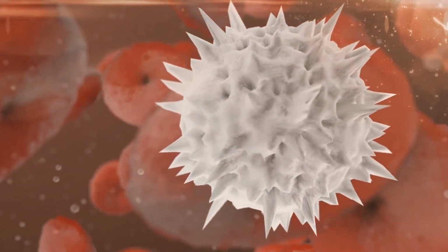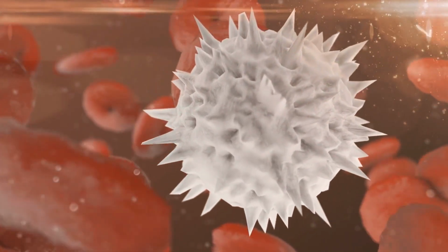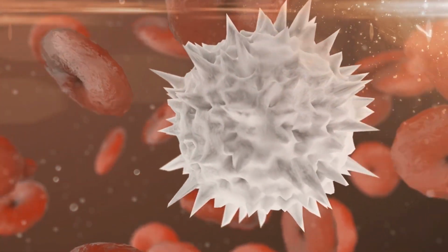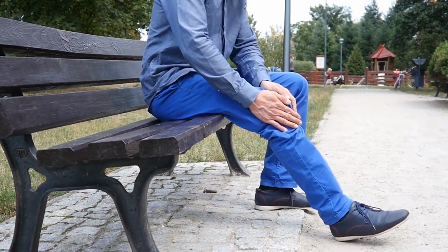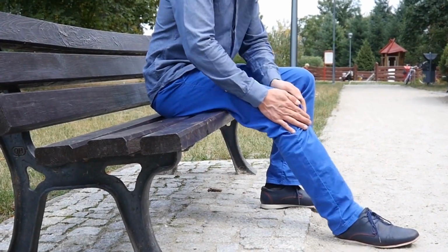Some types of arthritis, such as rheumatoid arthritis, are autoimmune diseases, meaning that the immune system mistakenly attacks healthy tissues, including joints. Increased salt intake could aggravate this immune reaction, intensifying the symptoms of autoimmune arthritis.